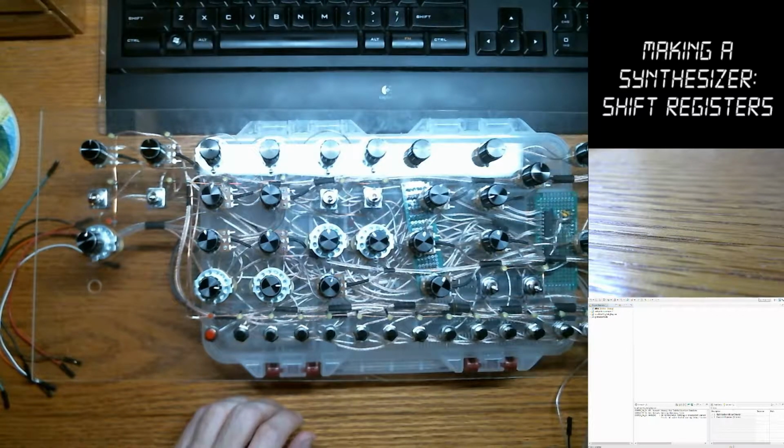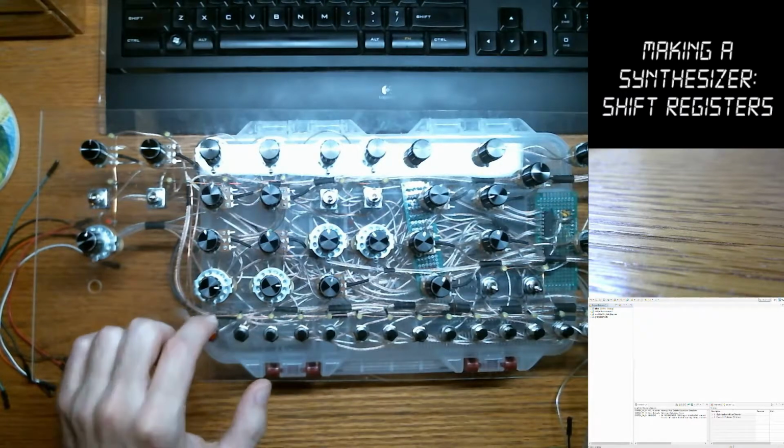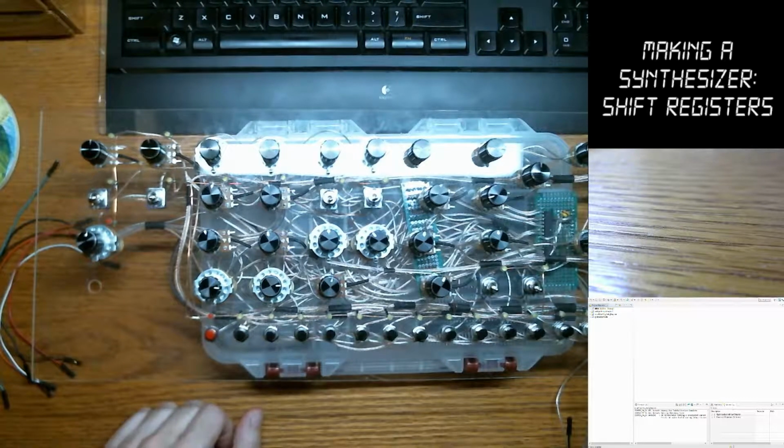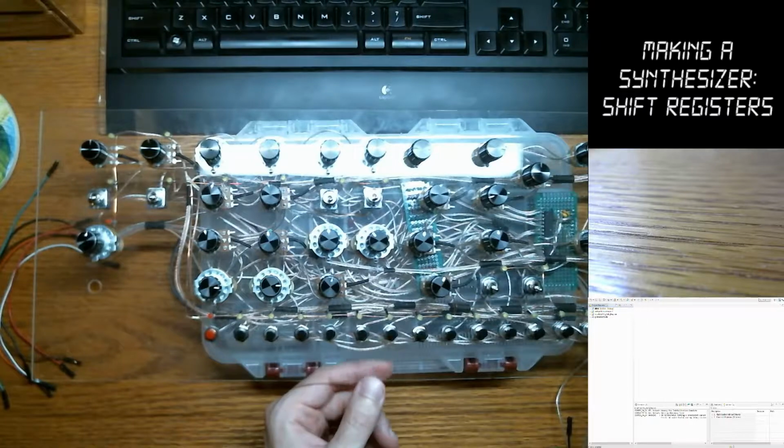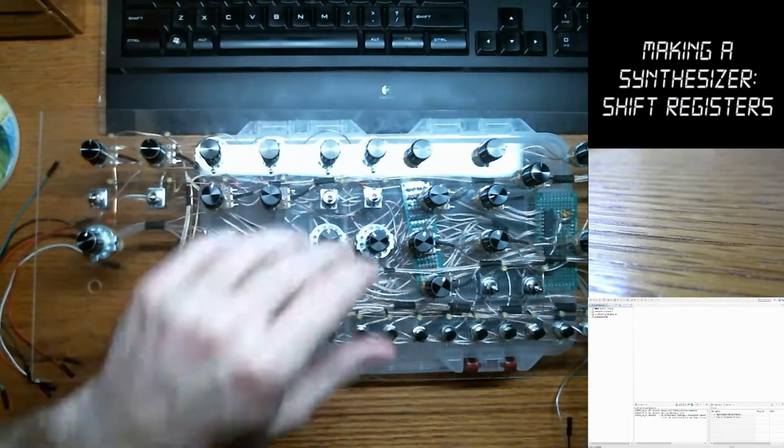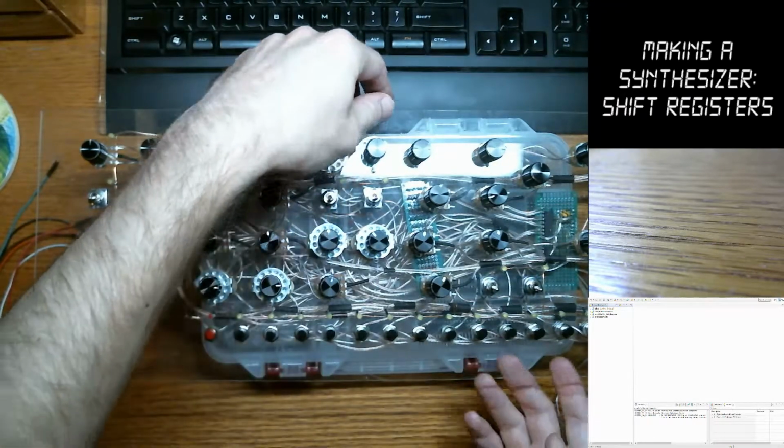And I'm going to talk about some hardware, namely shift registers, which is what I'll be using to light up these LEDs. And we're going to talk about how to program them and use them. So that's sort of where I'm starting today.